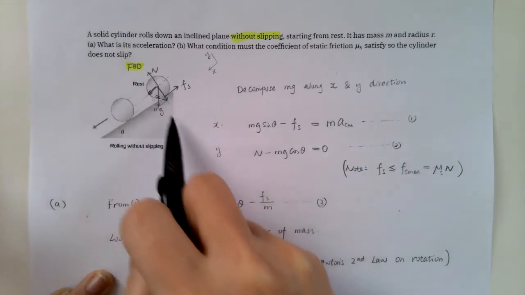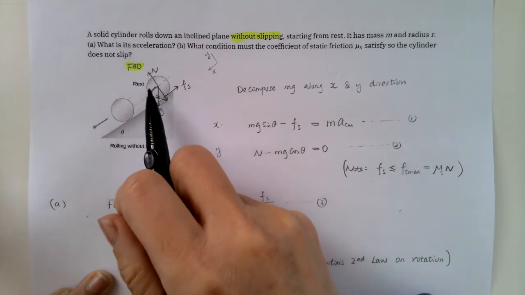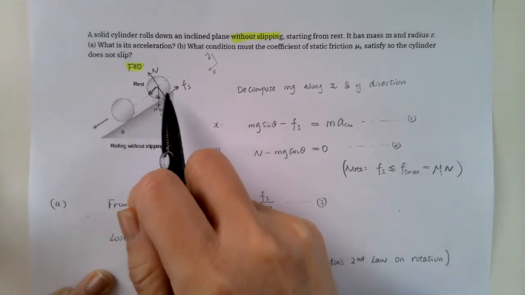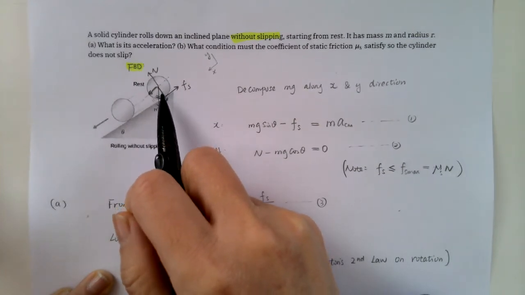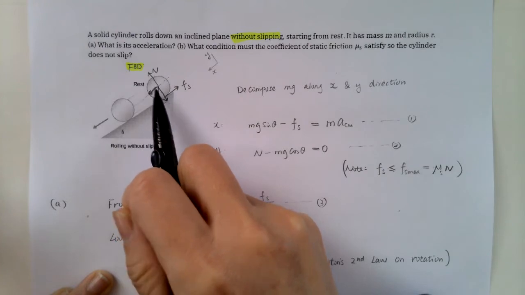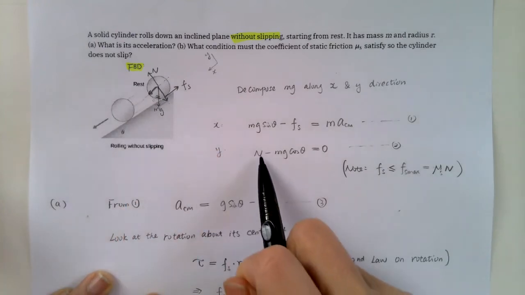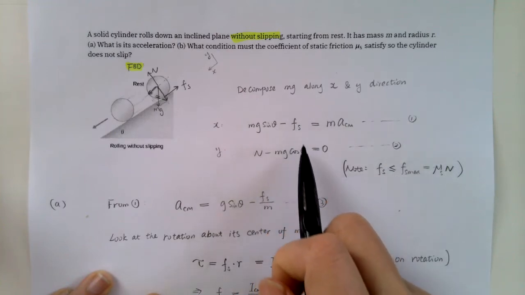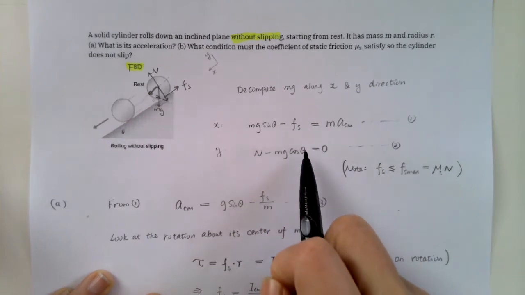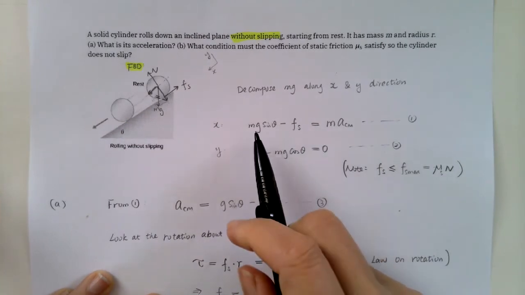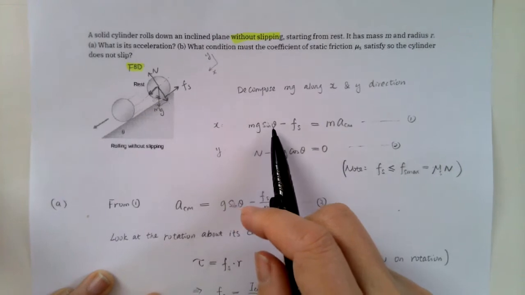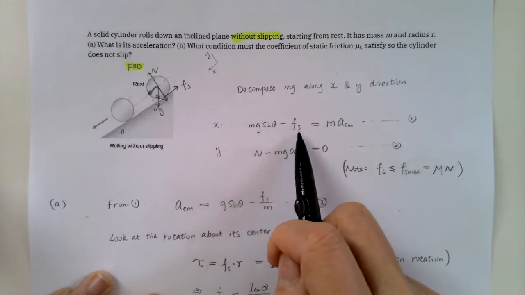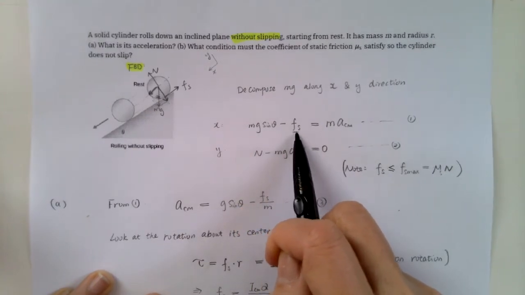Then along the y direction, the cylinder won't get into the plane, and it will never leave the plane. So there will be no acceleration along the y direction, which gives us the net force equals 0. I have N minus mg cosine theta equals 0. So two equations. How many unknowns do we have here? We know m, we know g, we know theta, and we don't know what Fs is. So this is one unknown.